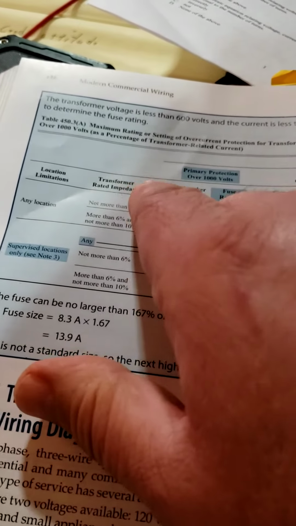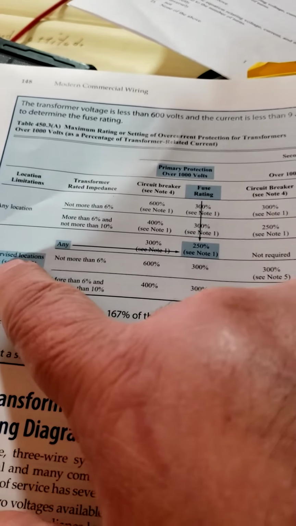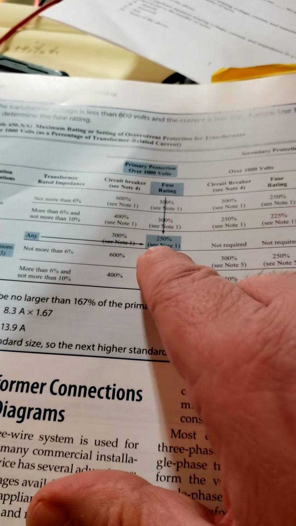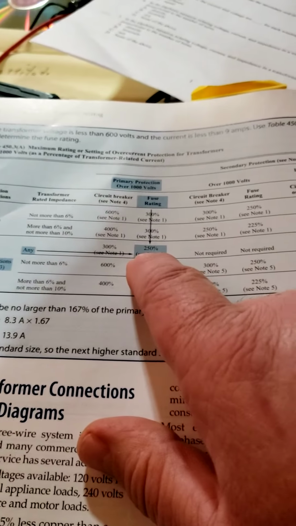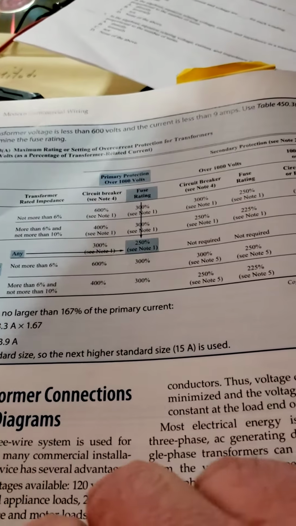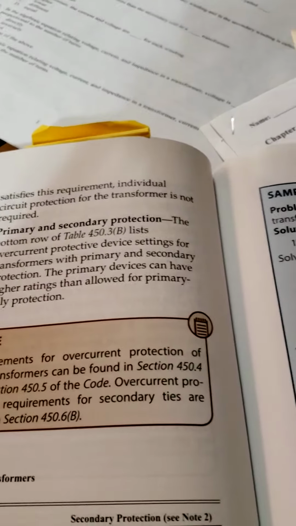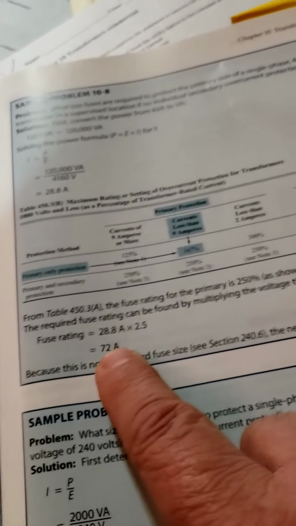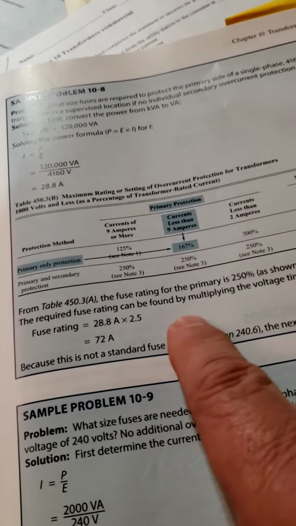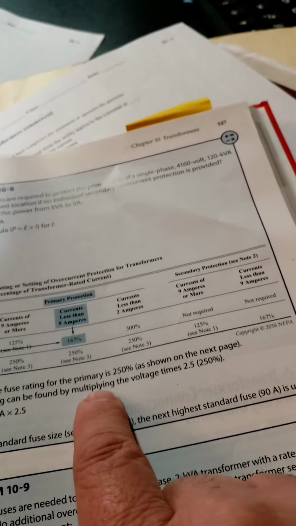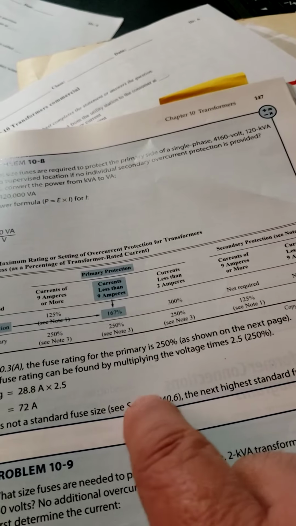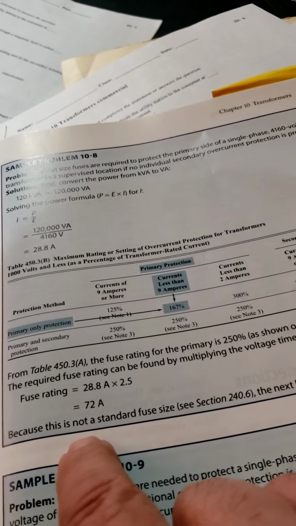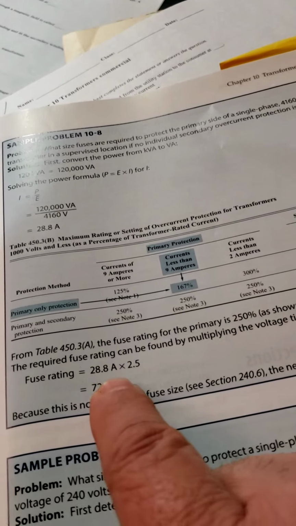We come over here. They just got the tables crossed. So here's a supervised location. We go to any. They are using a fuse. So our multiplier would be 250%. So we would multiply the 250% by the 28.8, just like they did here. It came out to 72. So our fuse or breaker would be an 80 amp. This is the amperage, and then the overcurrent protection would be next size up is 90. Well, it wouldn't be a 90. Next one up would be an 80. So this would be an 80 amp.